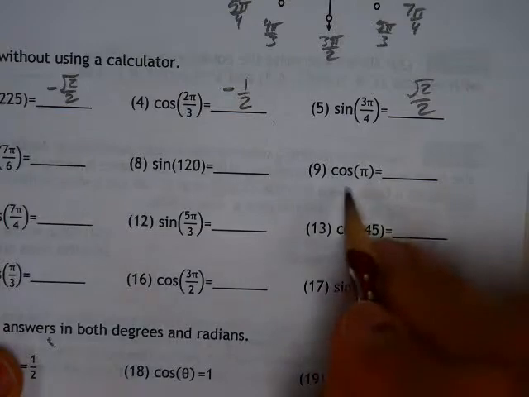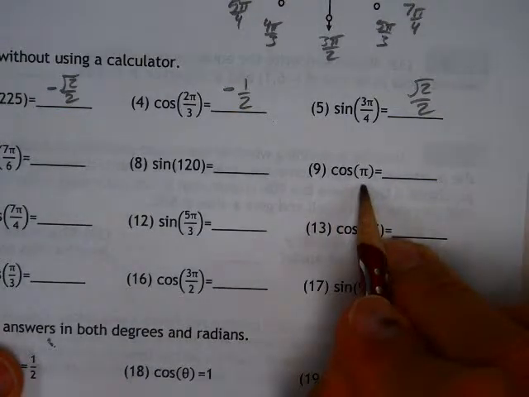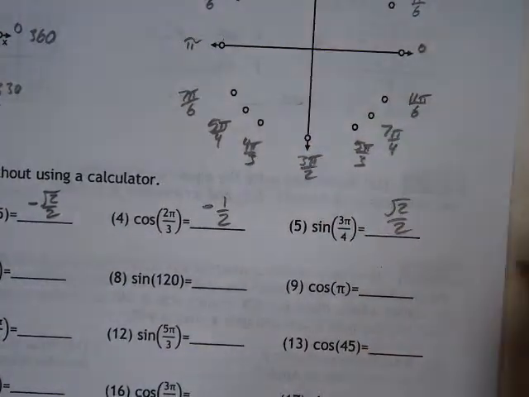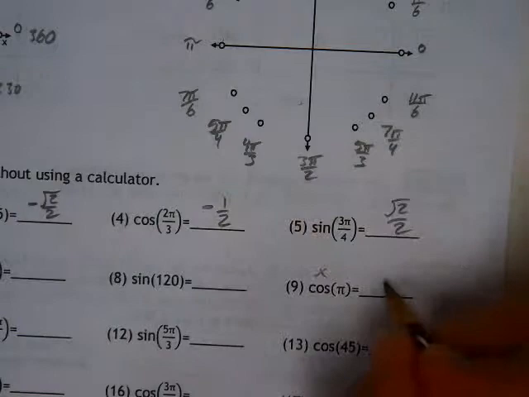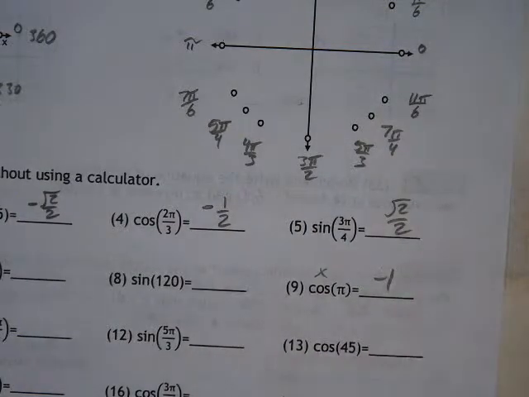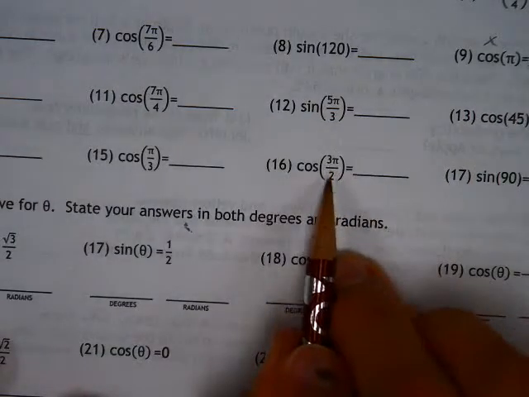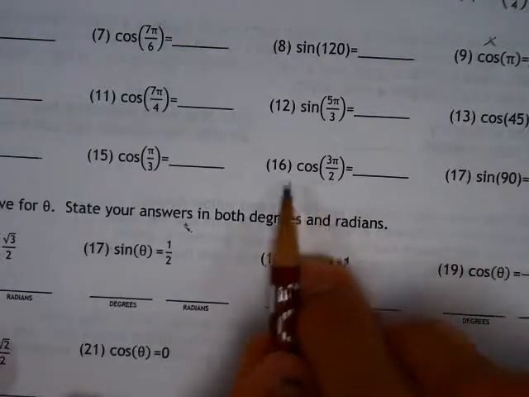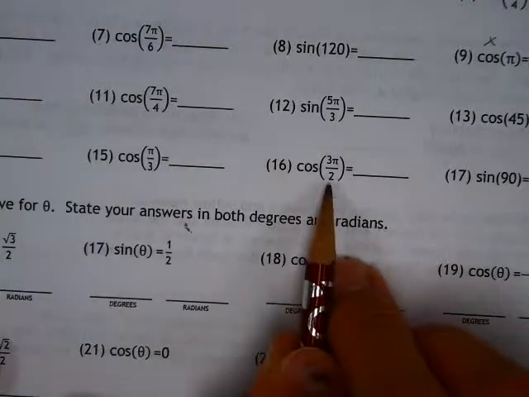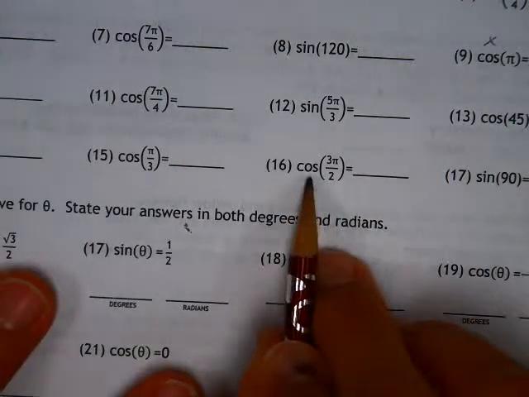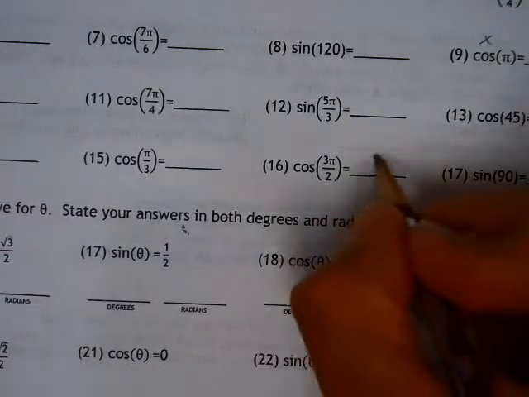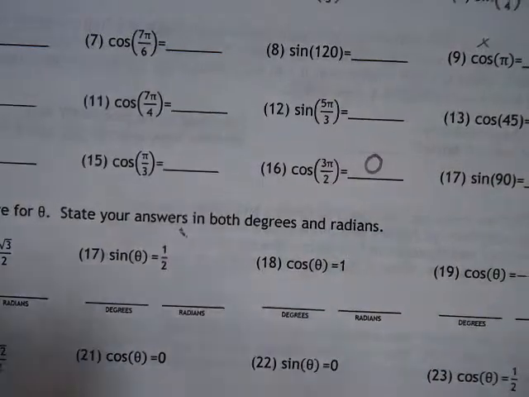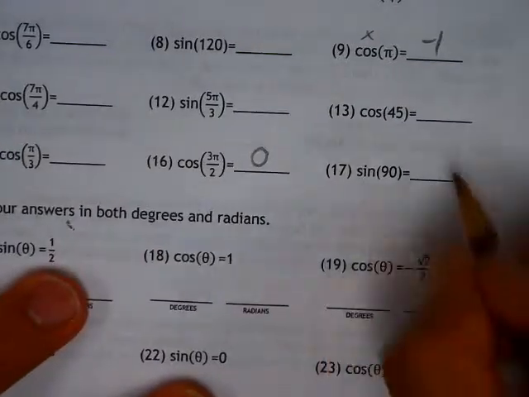Let's get some weird ones here. Cosine of pi is on the x-axis in between the second and third quadrant. So you're looking at the x value straight to the left, the full unit, that's a negative 1. You go down here, 3 pi over 2, that's straight down. It's again the cosine. A denominator of 2 is either straight up or straight down. Since it's an x value of a line that's going either up or down, you get a cosine value of 0. Sine of 90, straight up, positive 1.